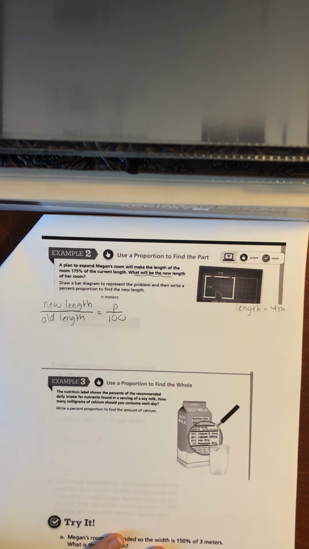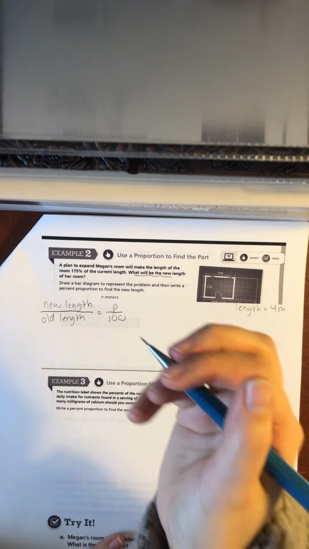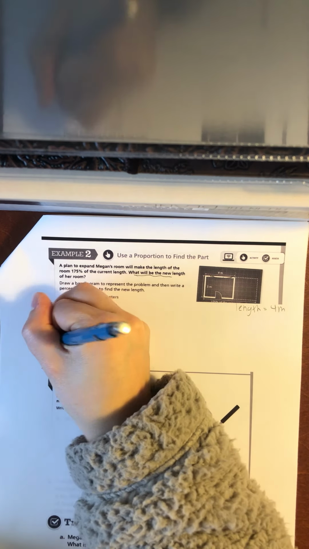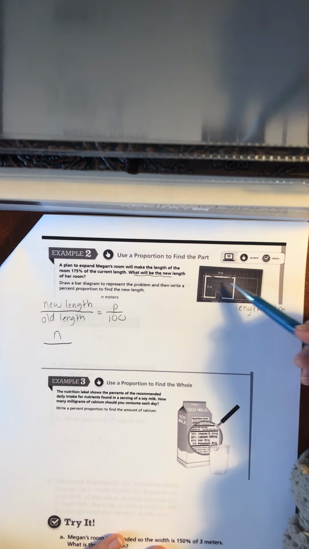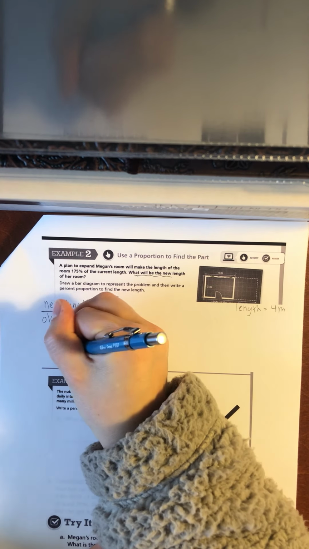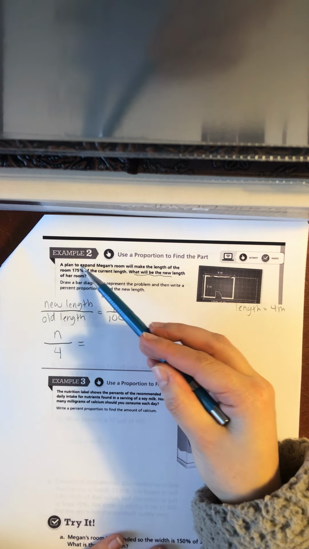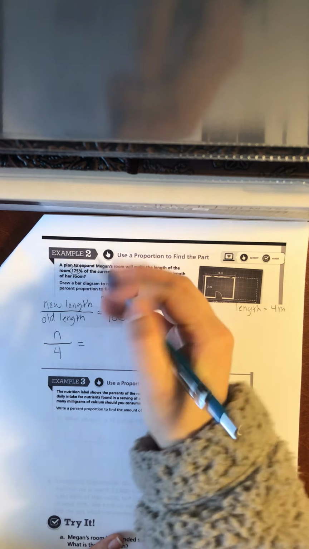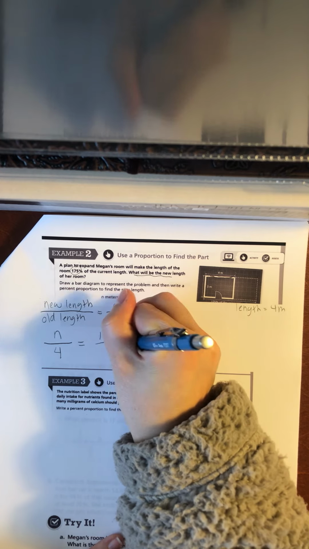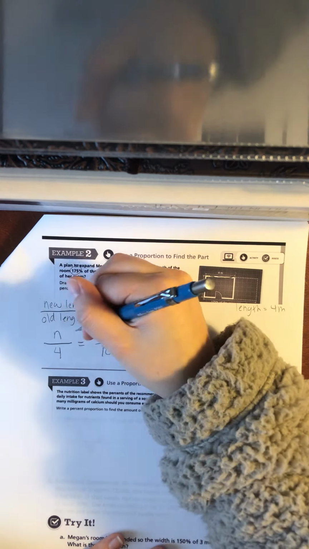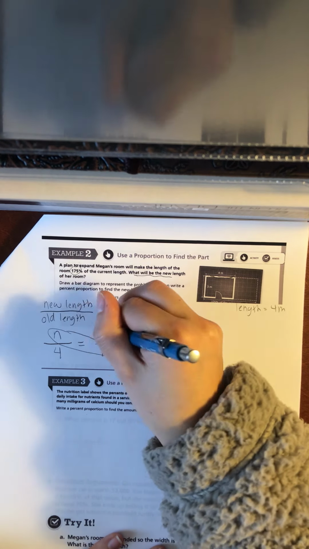We don't know what the new length is, so we're going to call that N for new length, over the old length, which is 4, equals percent. They give us the percent in this case. The percent was 175% over 100.